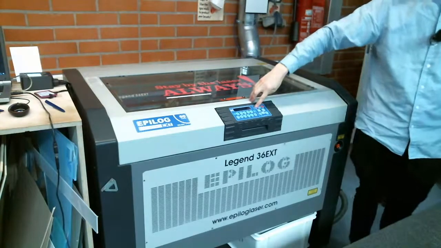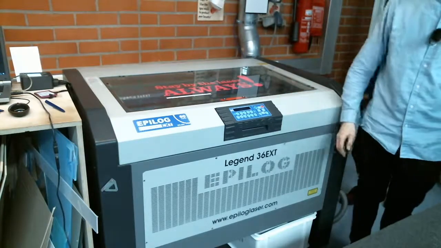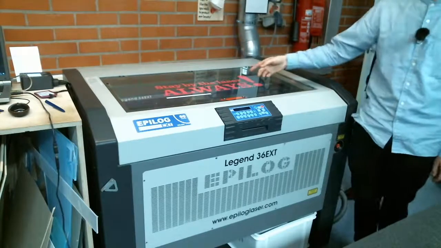And now you press the green button. And first it's going to measure the focus.